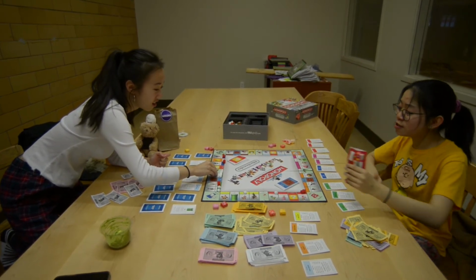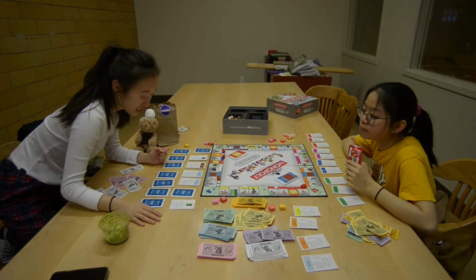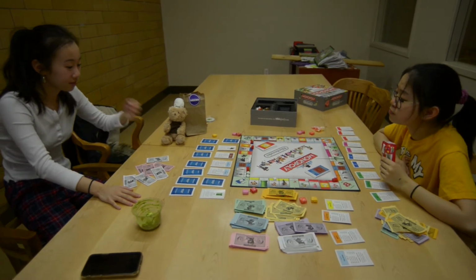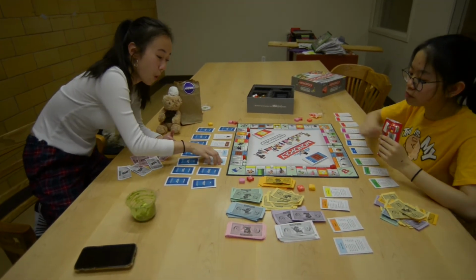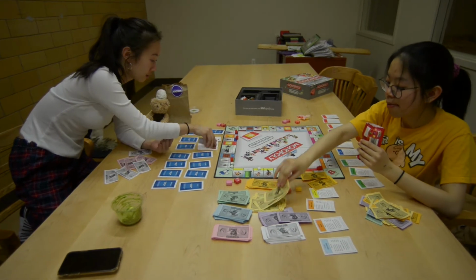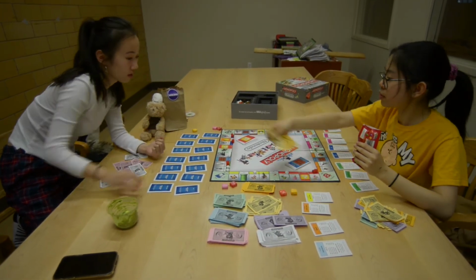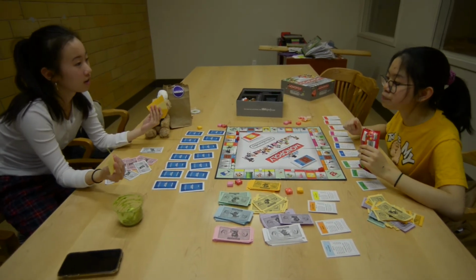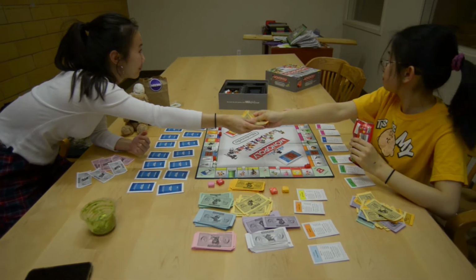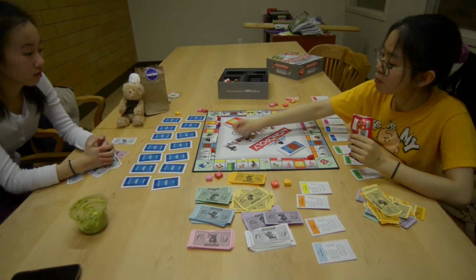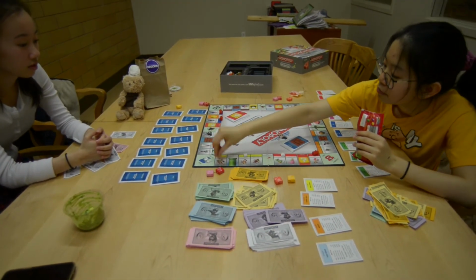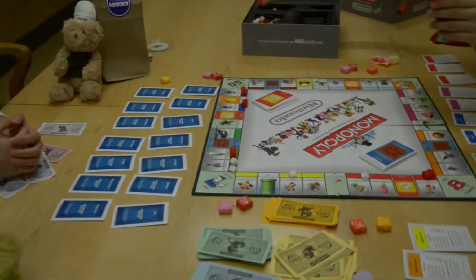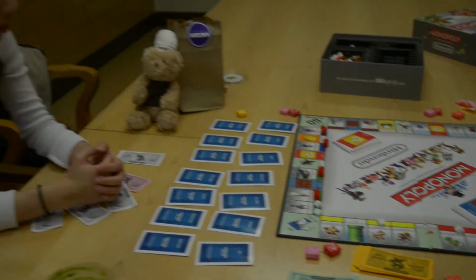No. Yeah. That's $1,200. 1,200? Mm-hmm. I don't have 1,200. I'm going to start marking your property. Here. Alright, how much was it? $1,200, so that's all of it. Alright. My turn. I'm upgrading to a big hotel. Now the rent's $1,400.